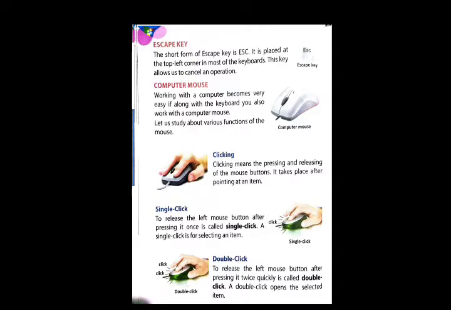It is placed at the top left corner in most keyboards. This key allows us to cancel an operation. If you want to cancel a task, you have to press this escape key.